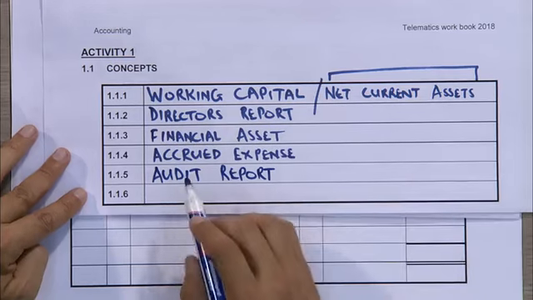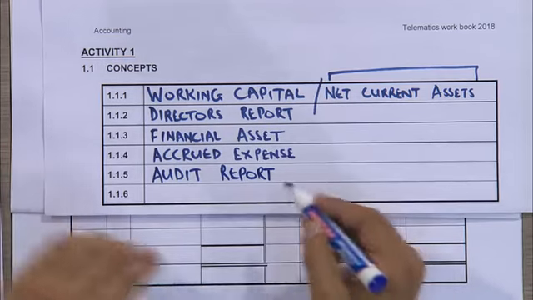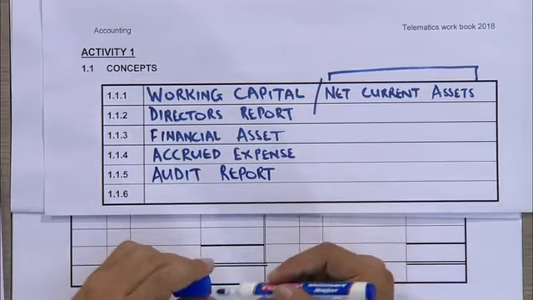The auditor, also called the external auditor or independent auditor, is also appointed by the shareholders. Like the directors are appointed by the shareholders, the auditors are also appointed by the shareholders. The directors manage the company on behalf of the shareholders. The auditors are appointed to ensure that the directors are doing their job properly and not committing fraud.